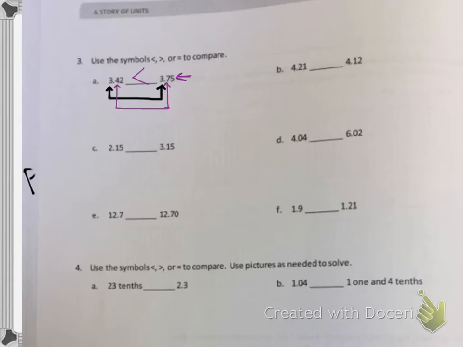Okay, let's go to the next one. Let's look at our whole numbers. We're going to look at 4 whole and 4 whole. So those are the same whole number. Let's continue. So let's go to the tenths. We have 2 tenths and 1 tenth. It has 1 more tenth. So I know that this is my greater decimal, 4 and 21 hundredths. Pretty simple so far, not too bad.